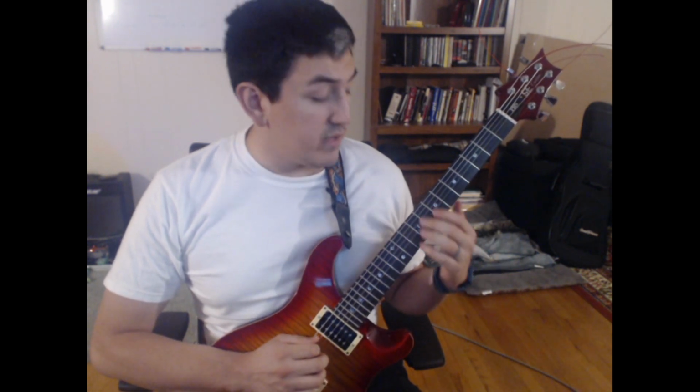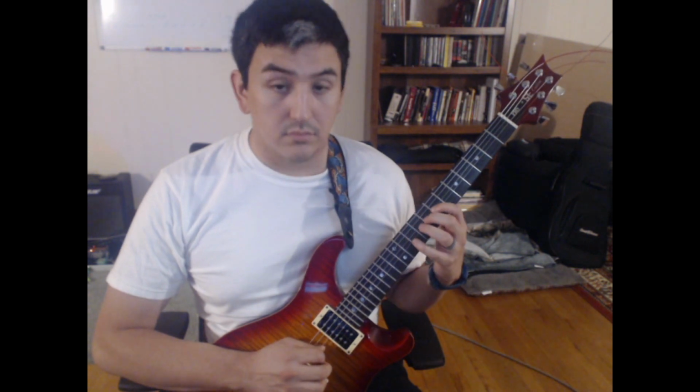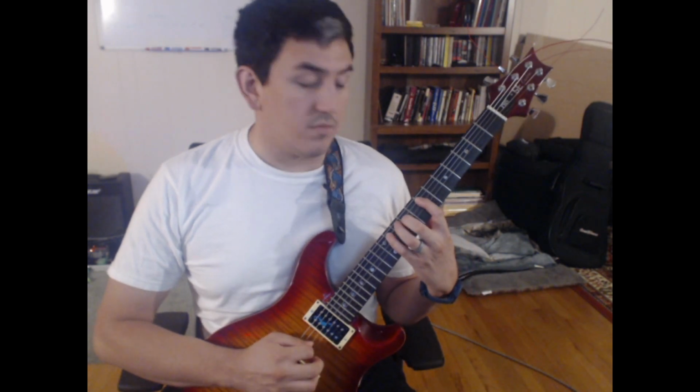Okay, let me play my reference scale. Alright, let's take the first three notes. Here's my reference. Here's the major from the same root. Okay, so it sounds different already. Let's dig in. 2 and 3 are different. And what's the difference? They're flatted. Okay, so make a note of that. Flat 2, flat 3.